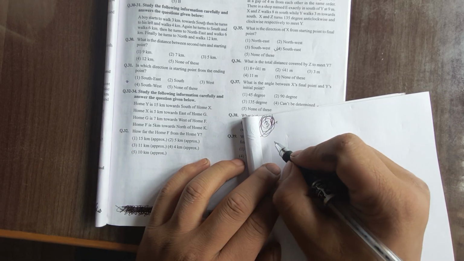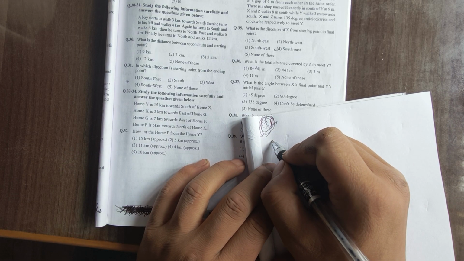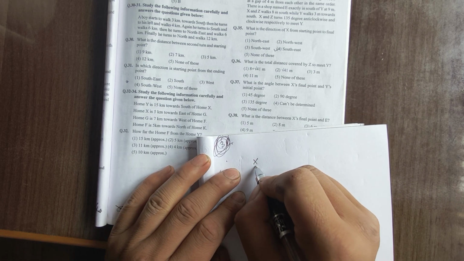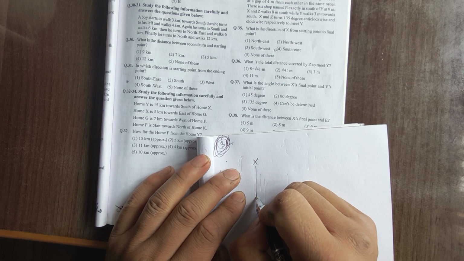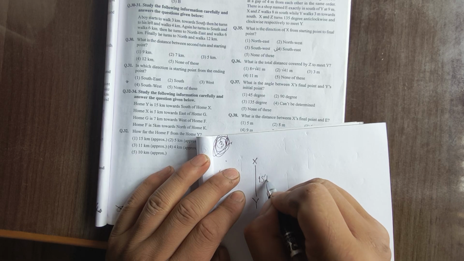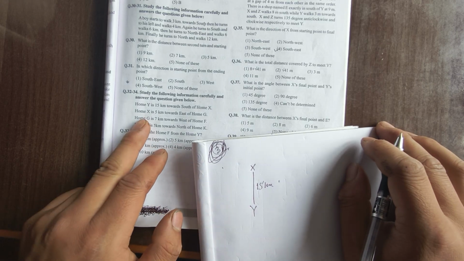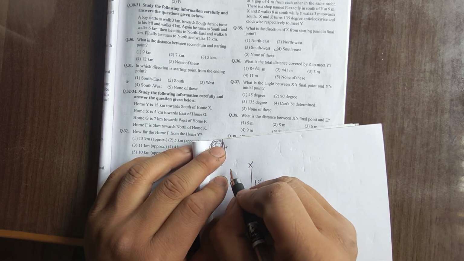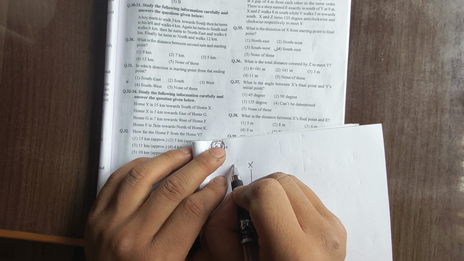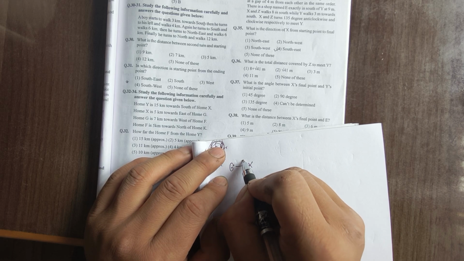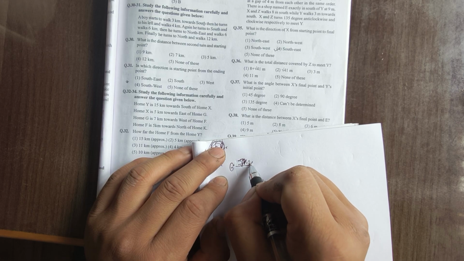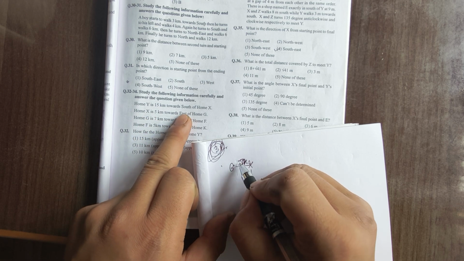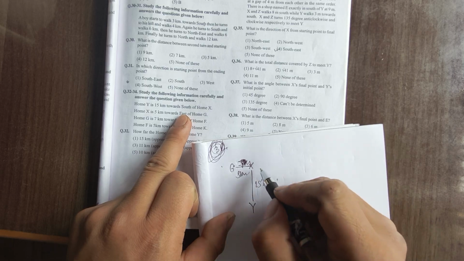Okay. So home Y is 15 kilometers towards the south of home X. So this is home X and home Y is 15 kilometers away. Home X is 5 kilometers towards the east of point G. Home X is 5 kilometers east of point G, it's 5 only.